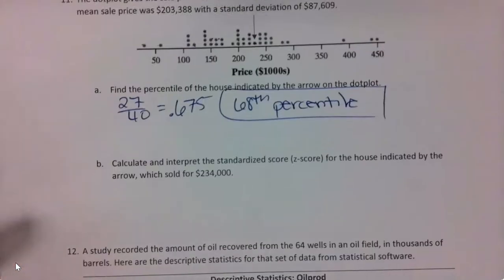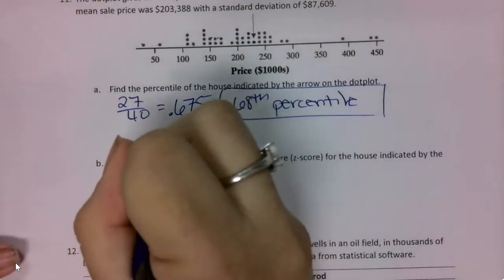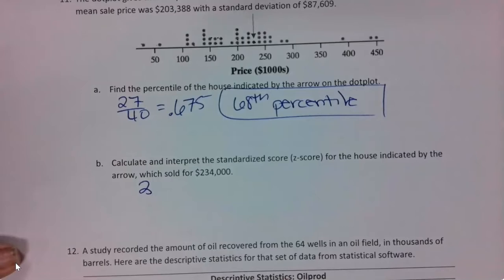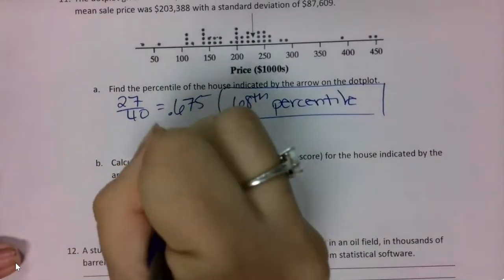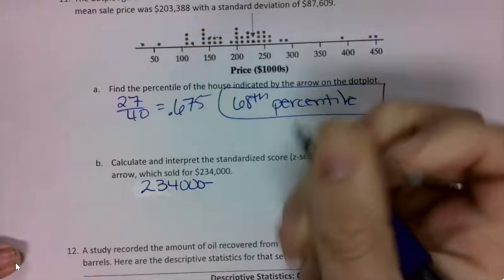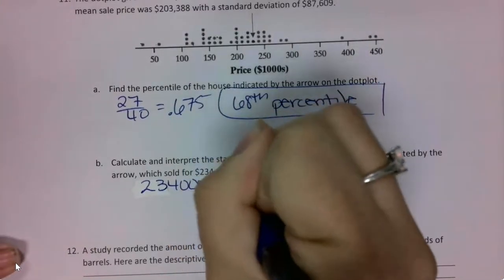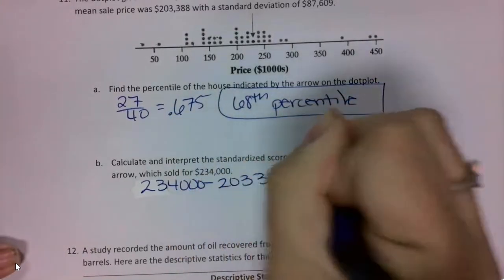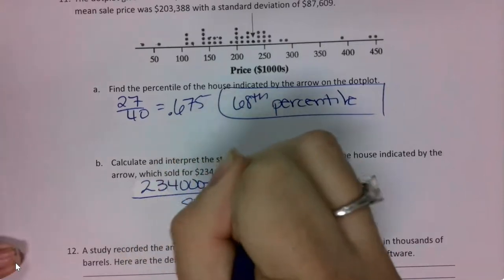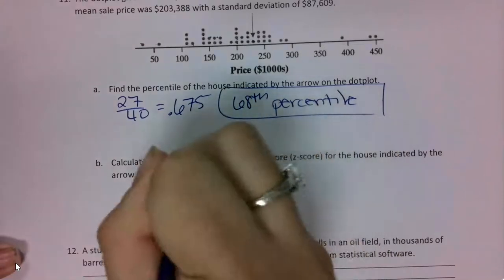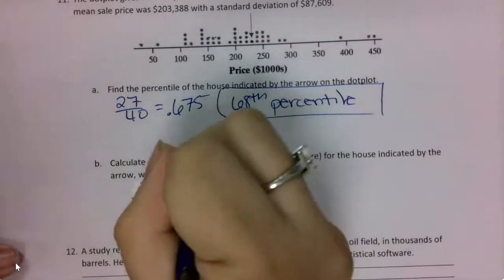B wants me to calculate and interpret the standardized z-score for the house indicated by the arrow, which sold for $234,000. So this is an ugly one. I'm going to do 234,000 minus my mean sale price of 203,388 divided by my standard deviation of 87,609. Oops, I missed it. The comma goes there.